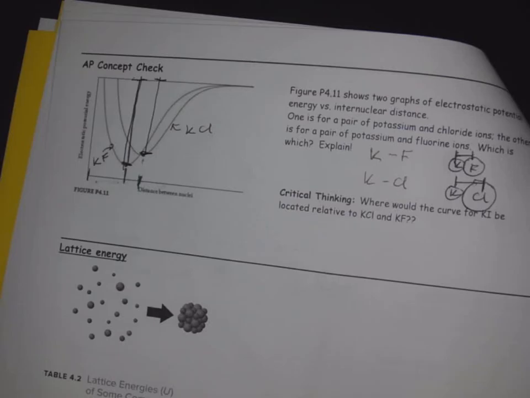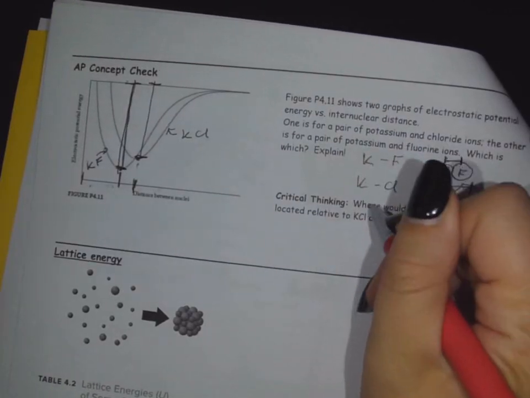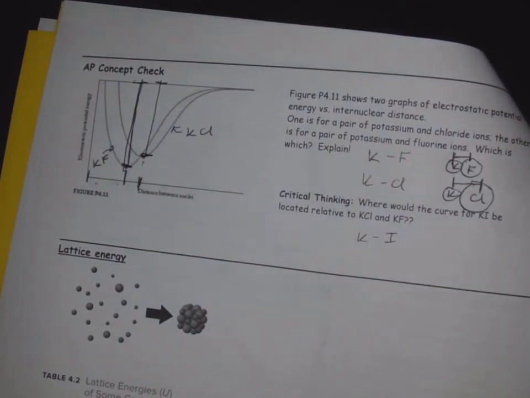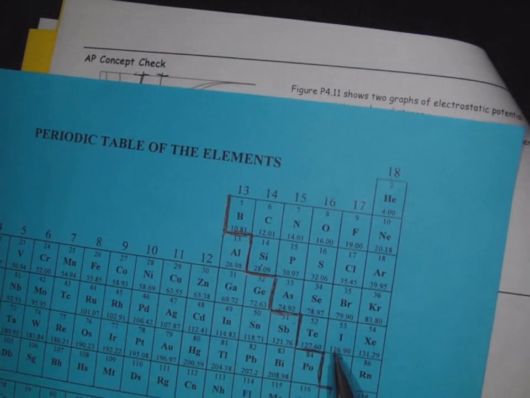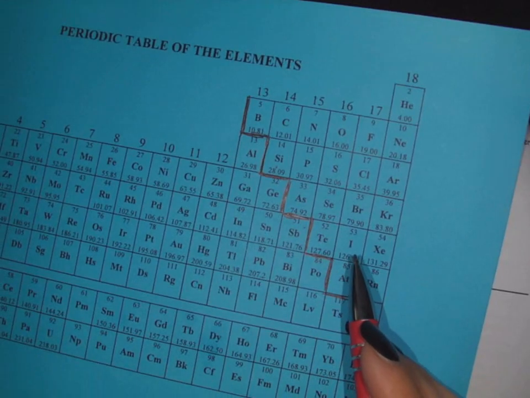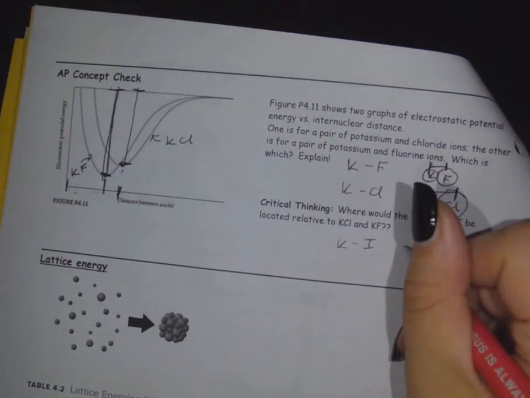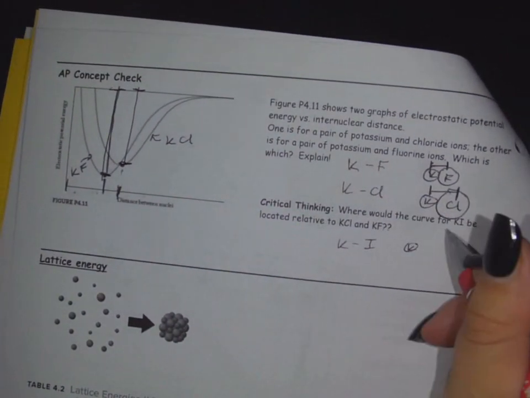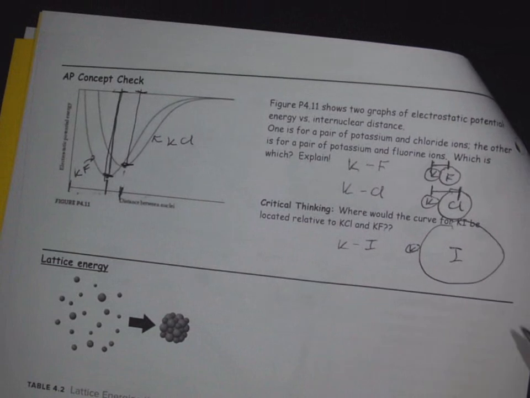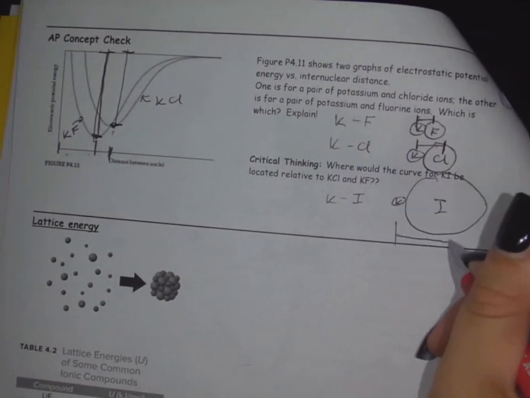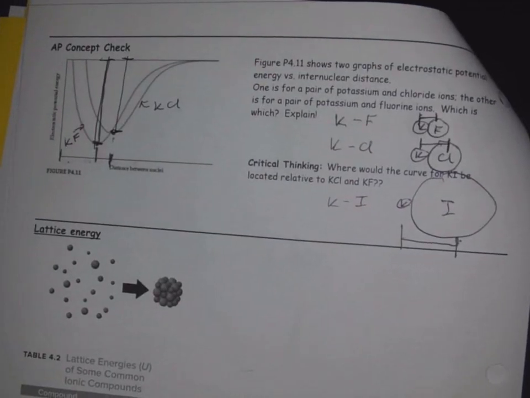Critical thinking, where would the curve for KI be located? All right, so here is our KF, this is our KCl, and now we've got a KI curve. Well, what would that look like? Oh my goodness, iodine's all the way down here. So it is way bigger than both chlorine and fluorine. So like if there's our potassium, well then our iodine is huge, right? And so this would be the biggest bond length of all of the ones that we just barely looked at.